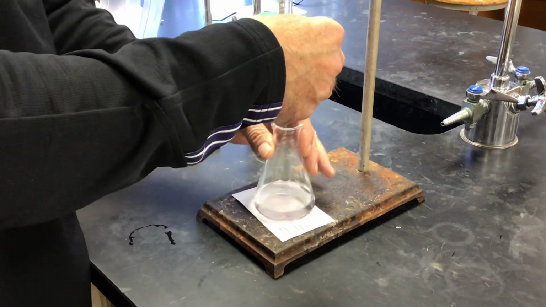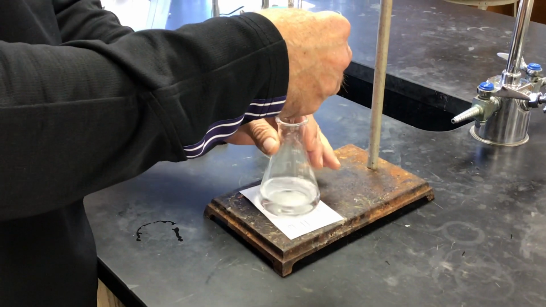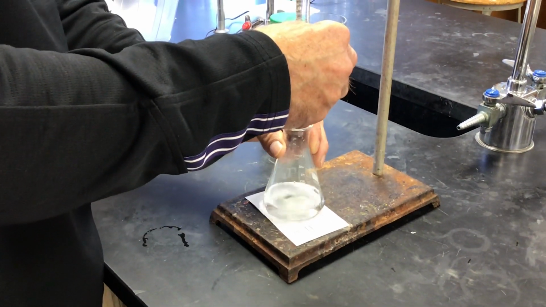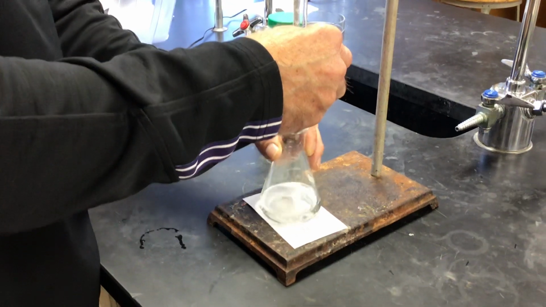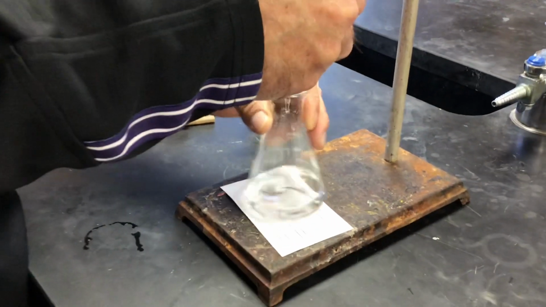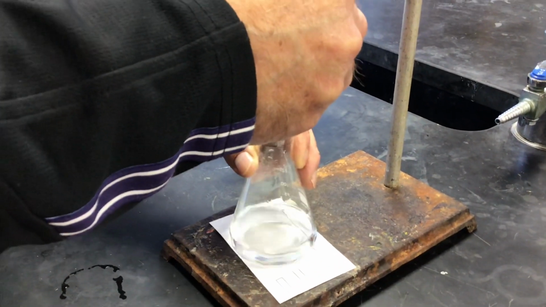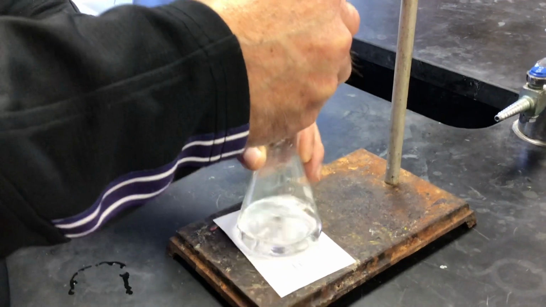Yeah, when we know we're close to the end point, because that pink hangs around for a while before it swirls away, then we literally go drop by drop. And we can control that with how much we turn that valve.